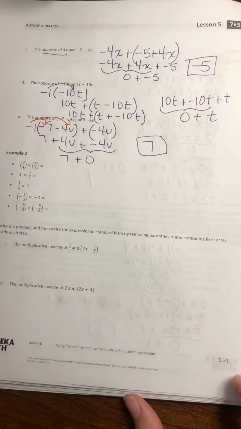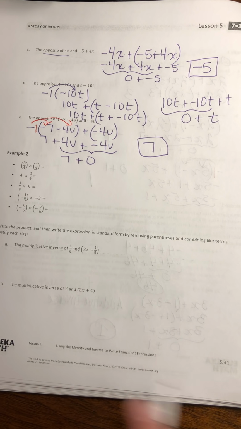Okay, so let's go on to some multiplication. Remember what we learned about the multiplicative inverse. We've covered that in an earlier lesson. Where did we find it?